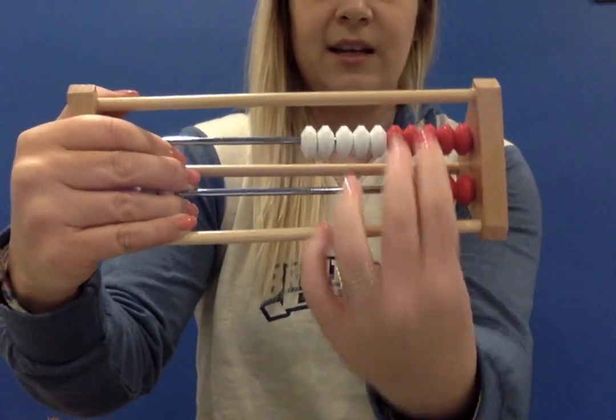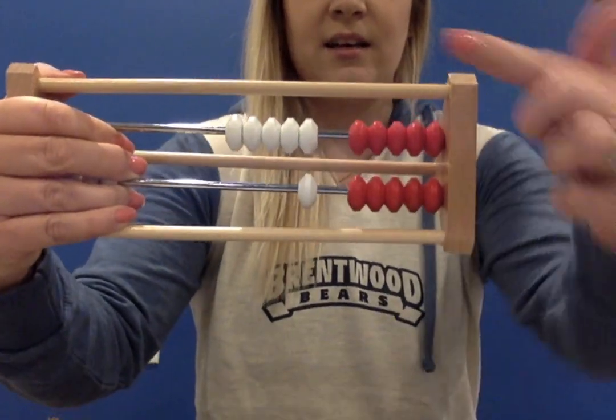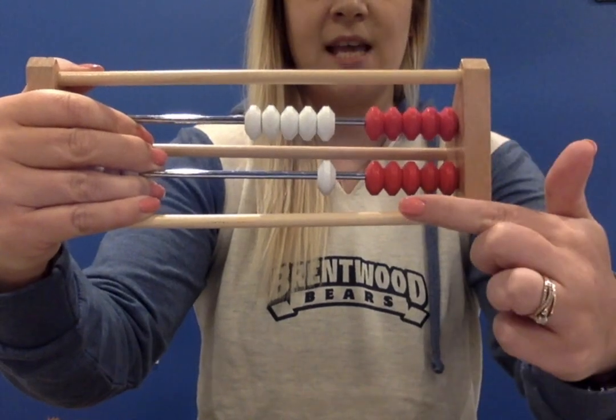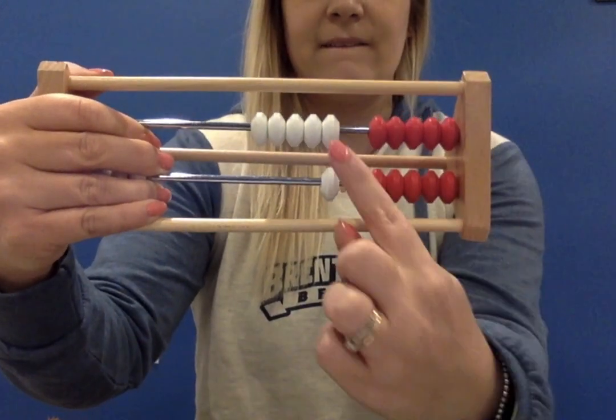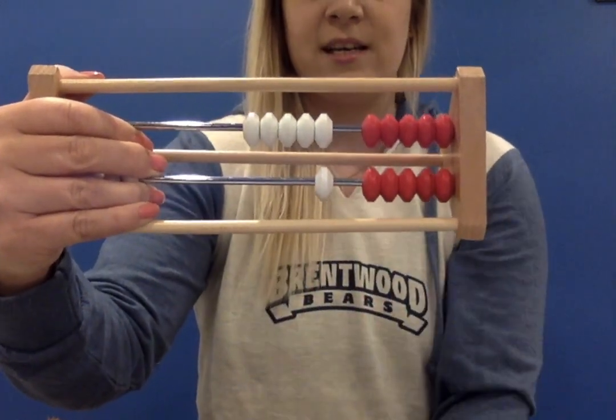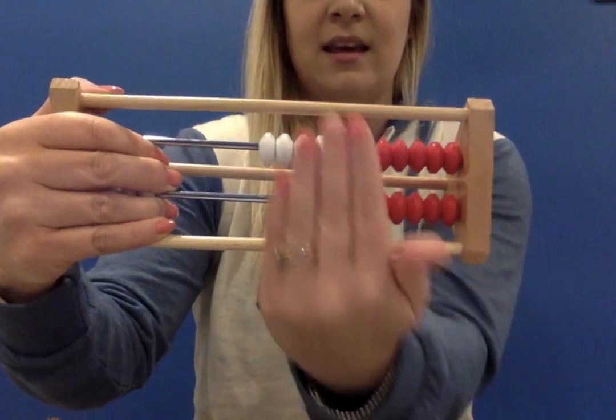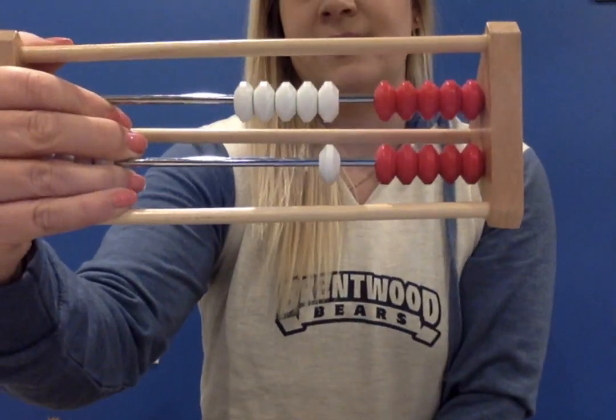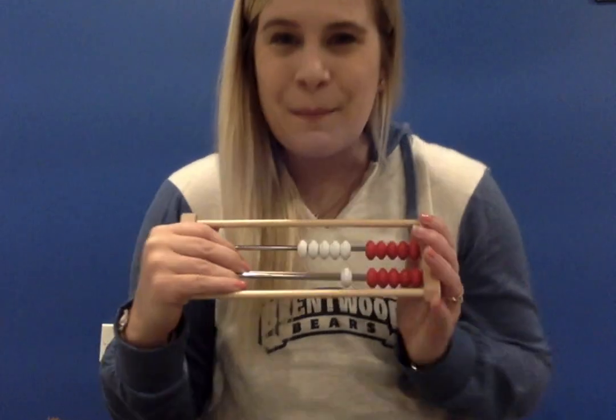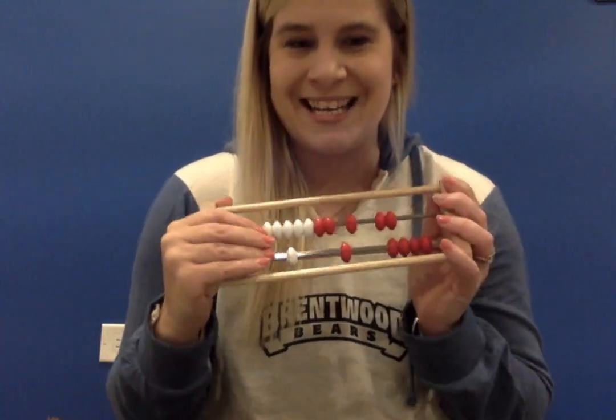You also might look at it like this. There's 10 here, 5, 10, and 5, 6 here. And I know 10 and 6 more is 16. Maybe we'll play with this a little more on Wednesdays. Good job, first grade.